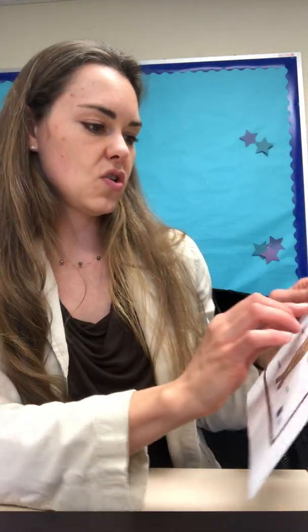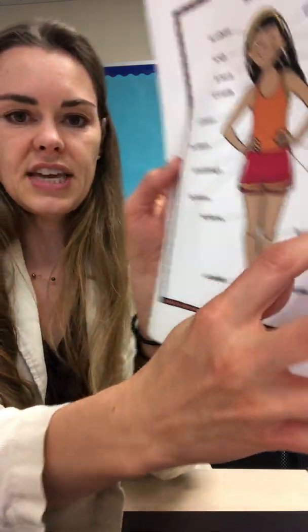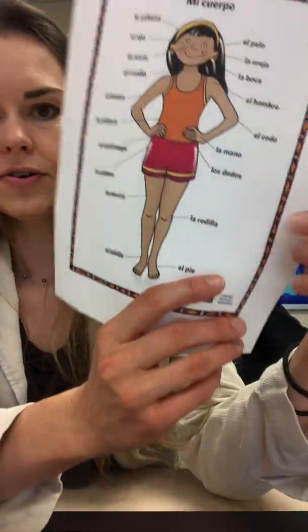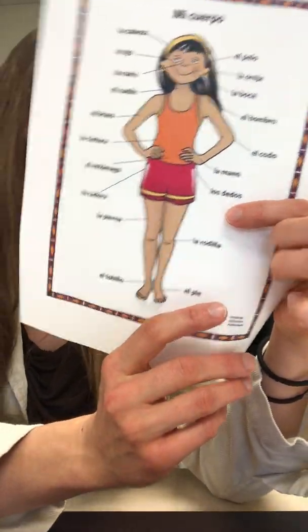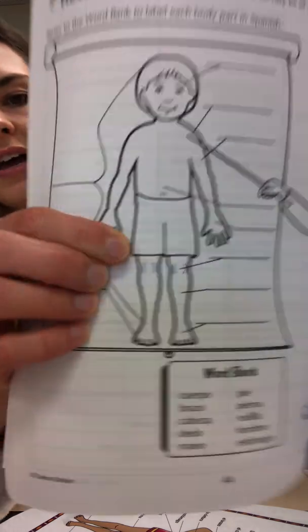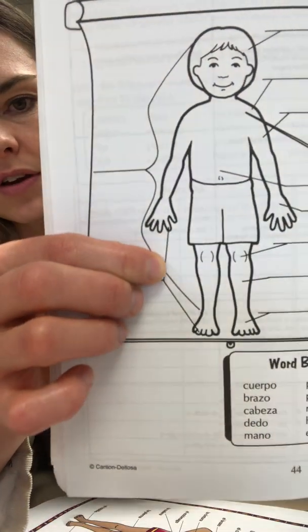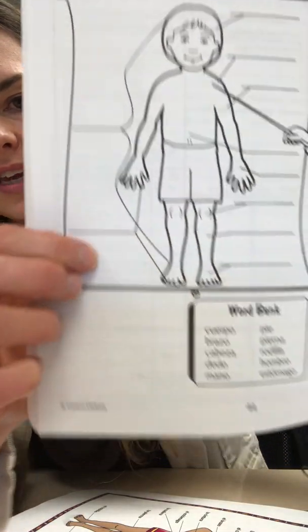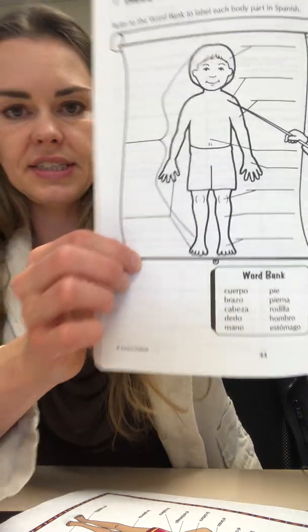All right, so let's see. We have los dedos right here on our girl. And you can fill that in on your person where it says dedo and it points to the finger here on your guy. Points to the finger and you can fill in that line. El dedo or just dedo.